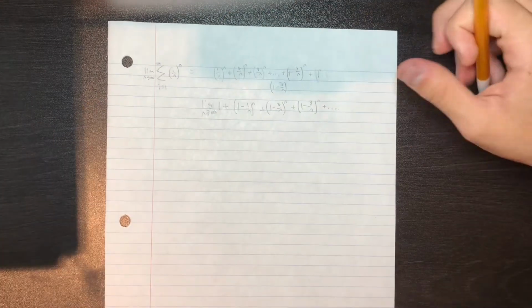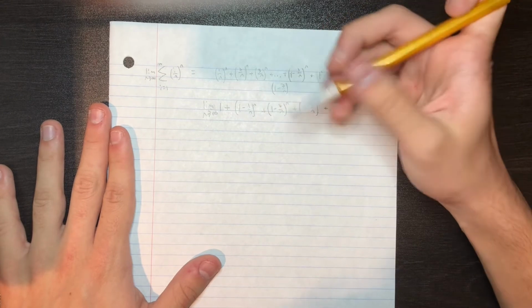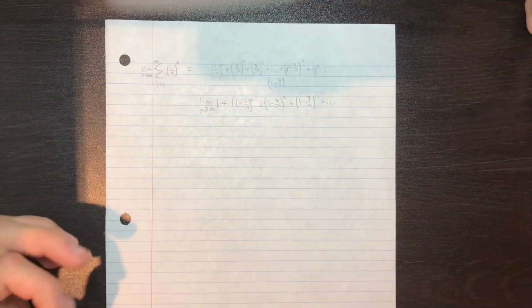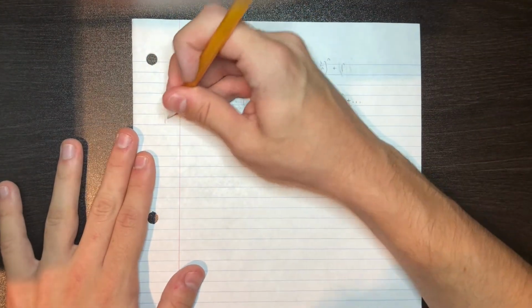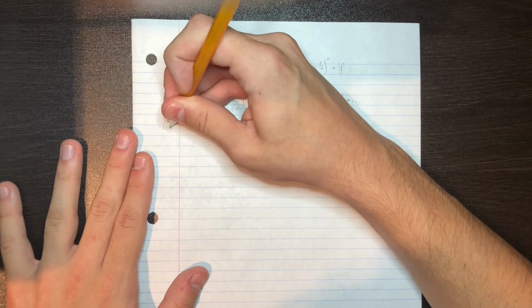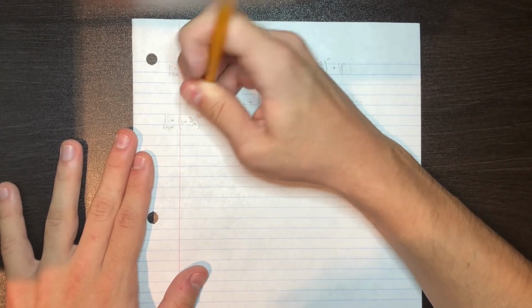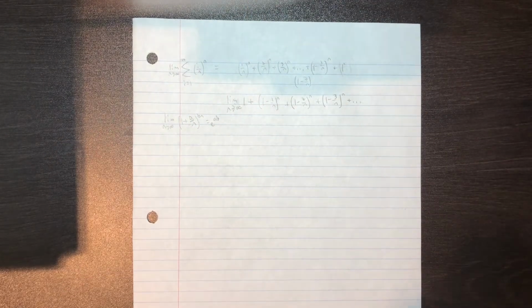Now, in order to solve this, we should be able to recognize this expression right here as e, because this is actually equal to e to the negative first power. I might do a video in the future on why this is so, but for now I'm just going to write out this property: the limit as n goes to infinity of 1 plus a over n, to the bn, is equal to e to the ab. I might do a video on this in the future, but for now let's just take that as a given.